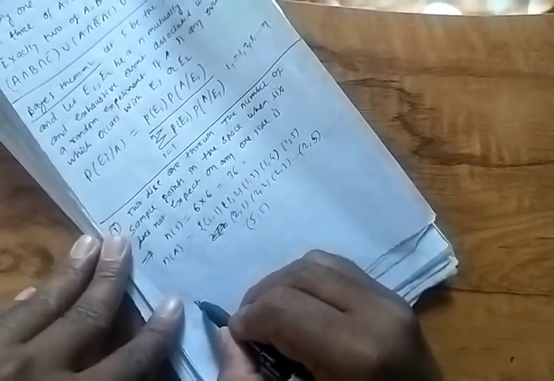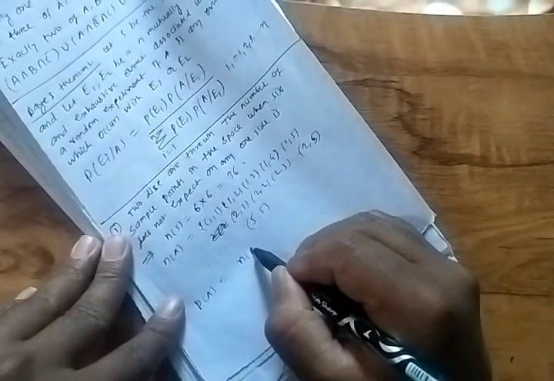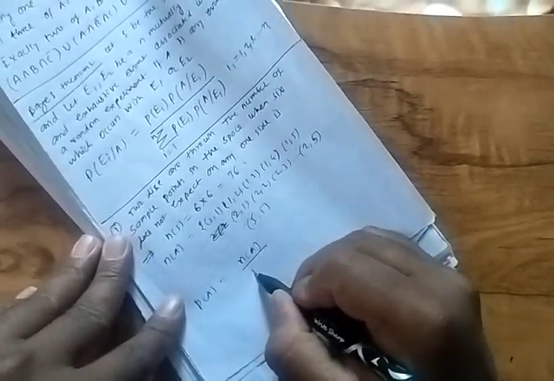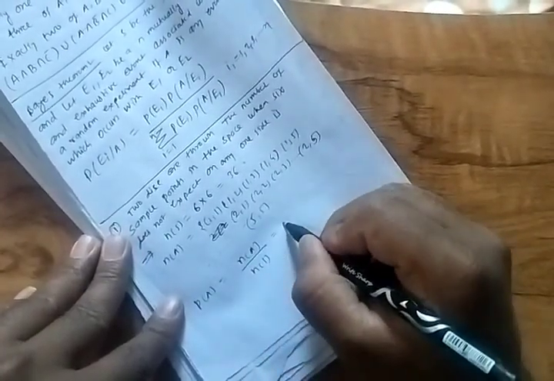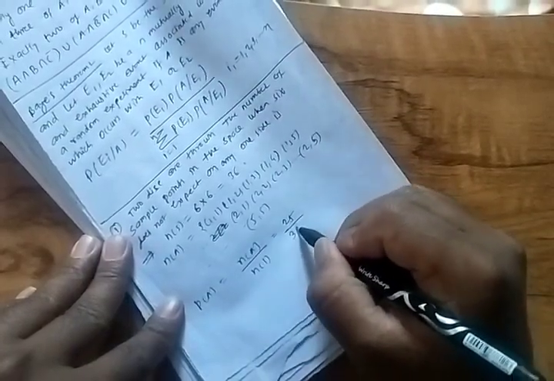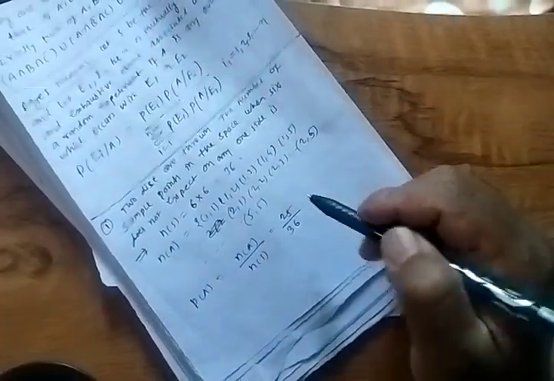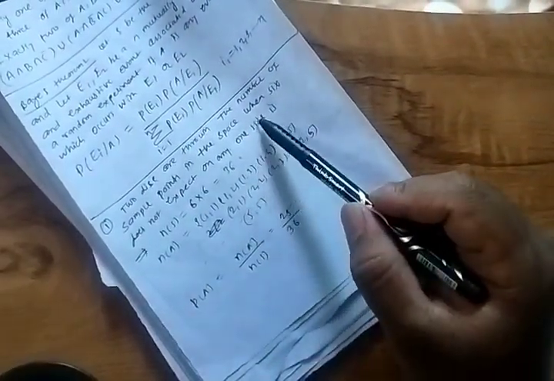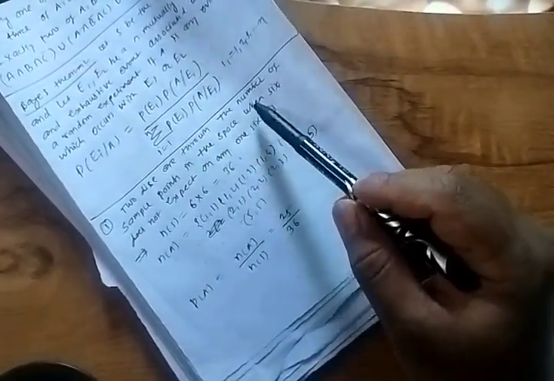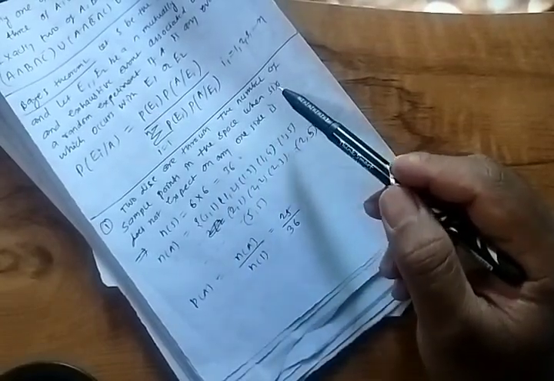So P of A equals n of A upon n of S, 25 upon 36. In the sample space, 6 should not come when the die is thrown.